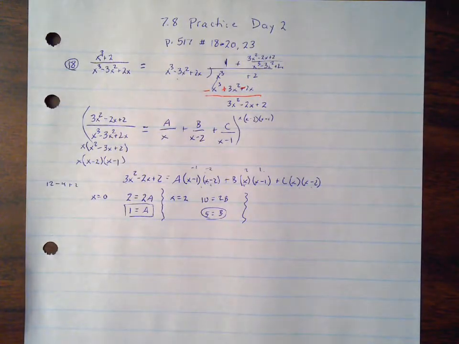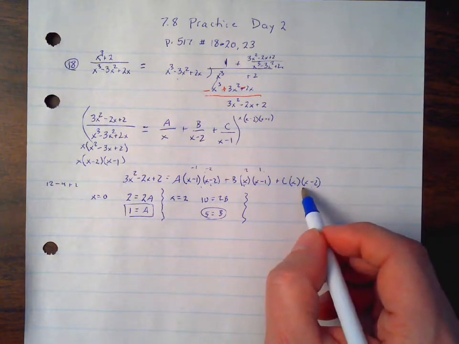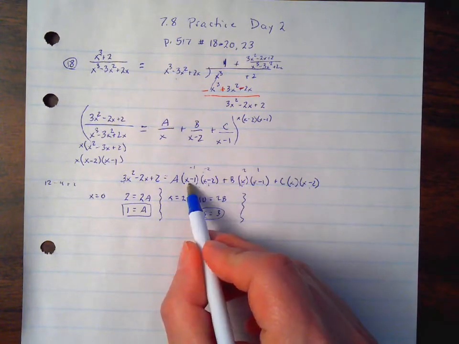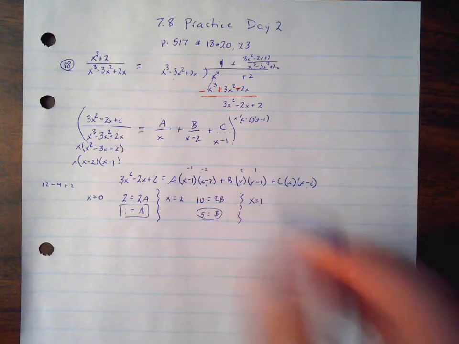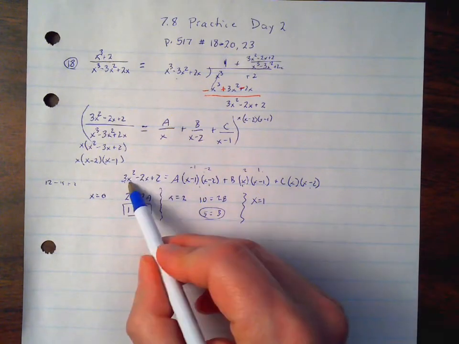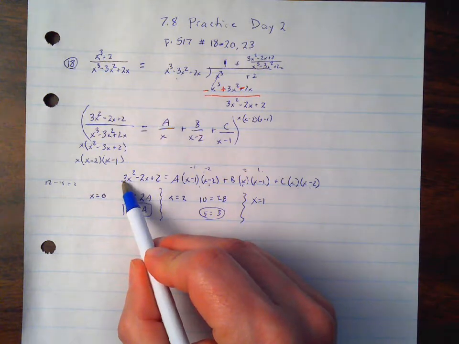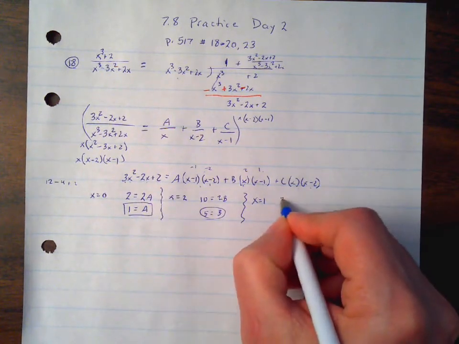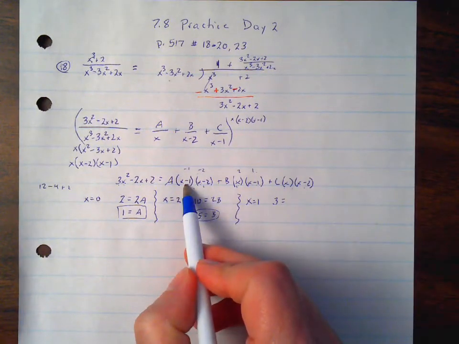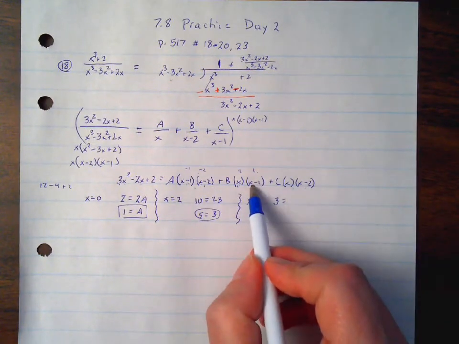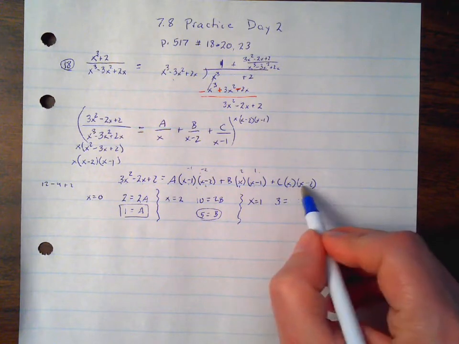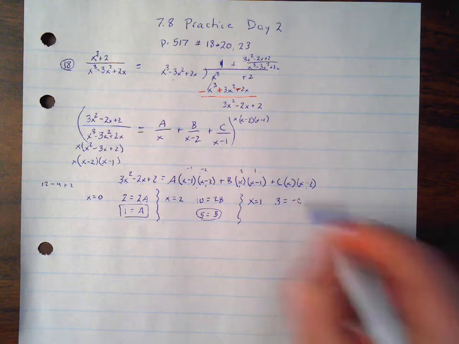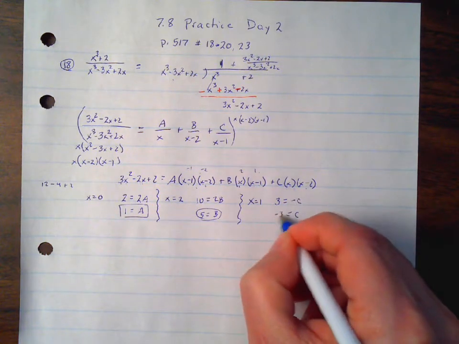Okay, and then the c part here, let's get rid of these here. So I'm going to say x equals 1. So 1 squared is 1, times 3 is 3, 3 minus 2 is 1, 1 plus 2 is 3. Plug a 1 in here, that's 0. Plug a 1 in here, that's 0. So those cancel out. Here I have 1 minus 2 would be negative 1, times 1 is negative 1, so negative 1c. So I get c is equal to negative 3.